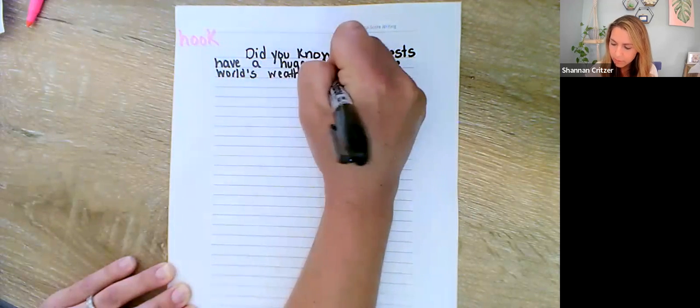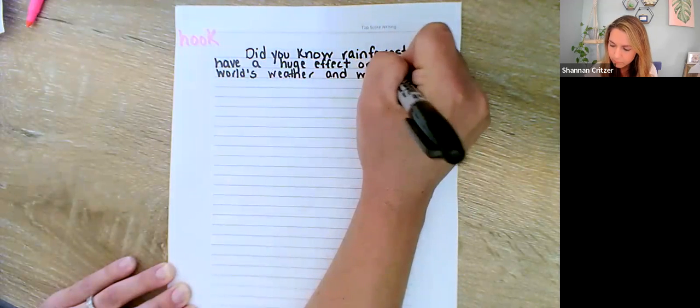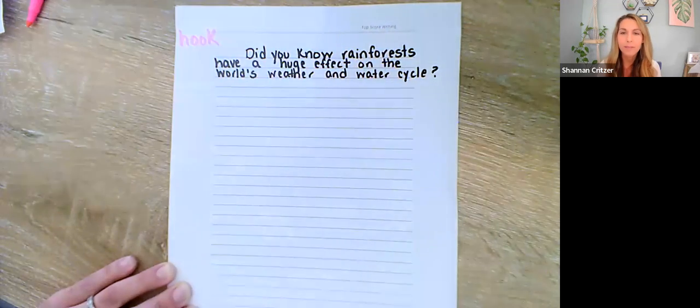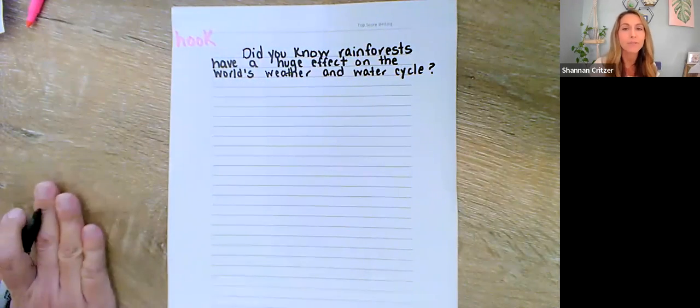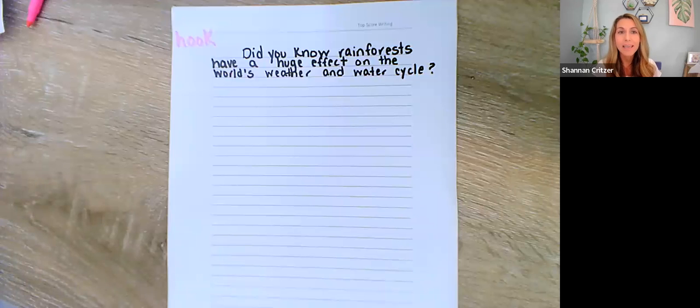Weather and water cycle. Okay, so I wrote a question hook to begin my introduction. You may have written a statement, you may have written a question, you might have written down a fact or statistic. Any of those options are fine.